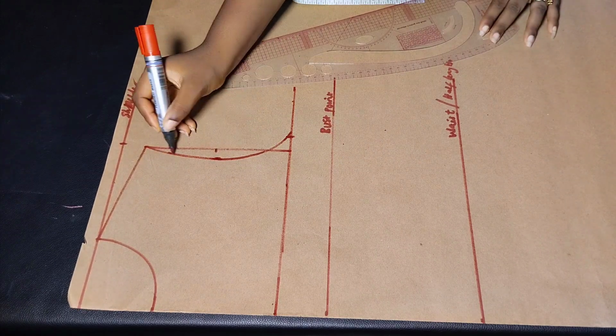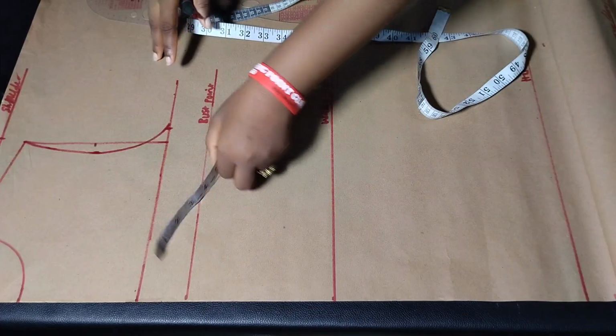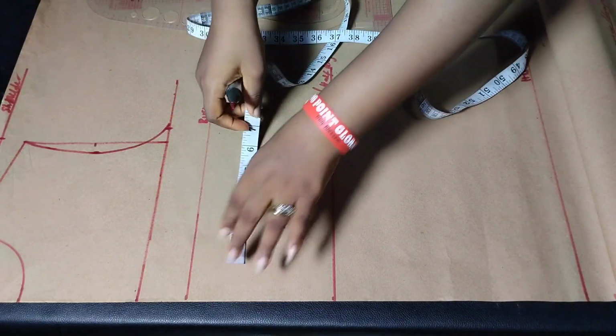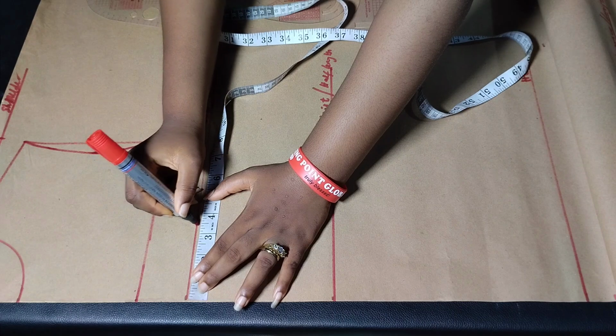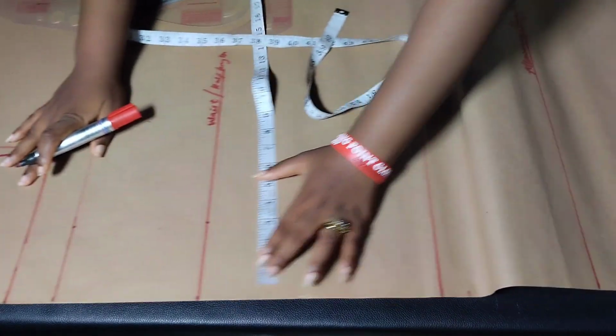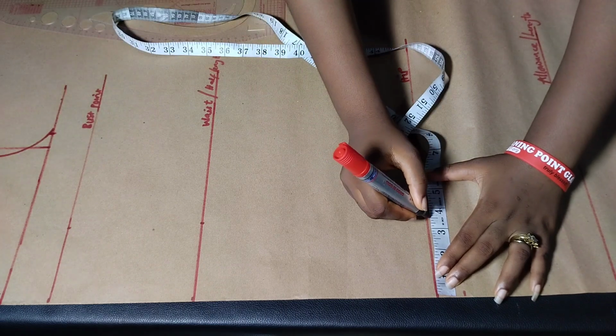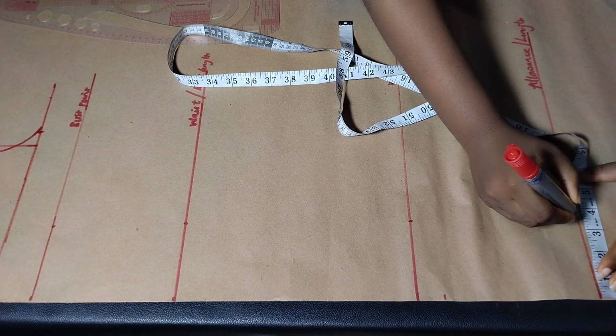After creating my armhole curve, the next thing I'll do is input my darts. And in order to input my dart, I'm going to be making use of my bust span measurement. That is my nipple to nipple measurement divided by 2. Mine is 7 inches, so 7 inches divided by 2 is 3.5 inches, and that is what I am marking on all these my lines right here.